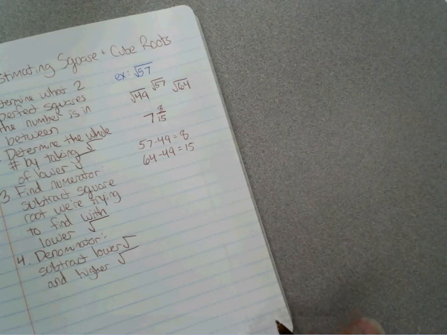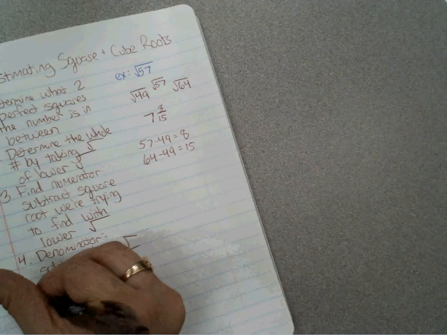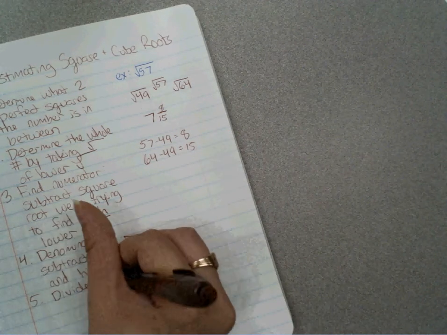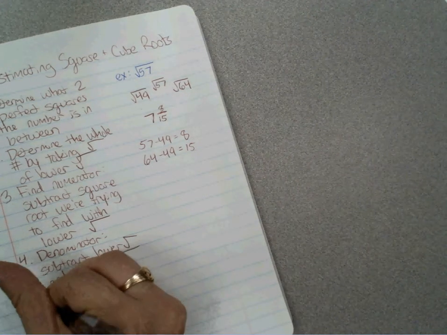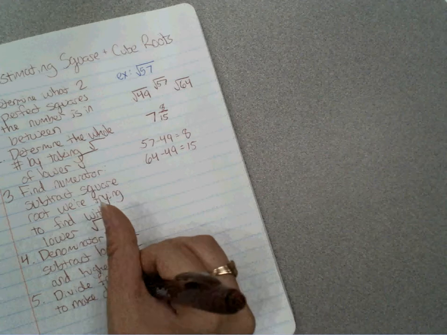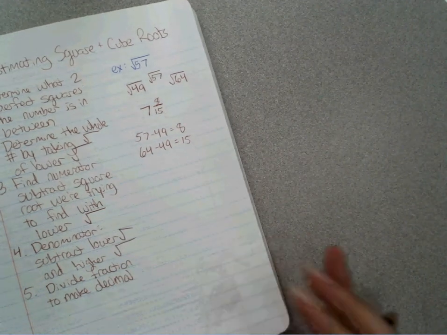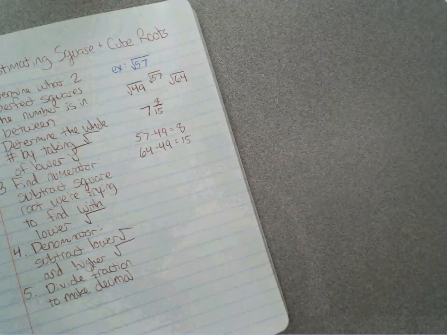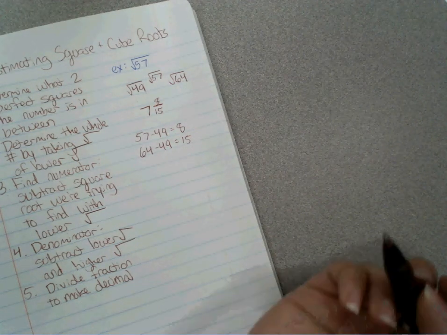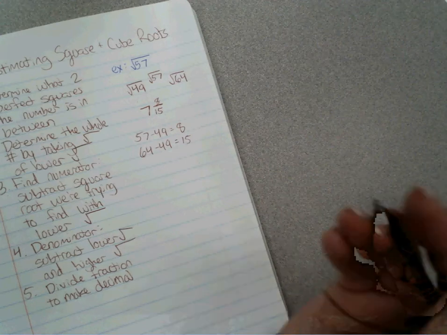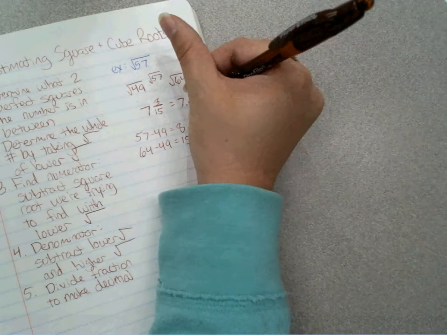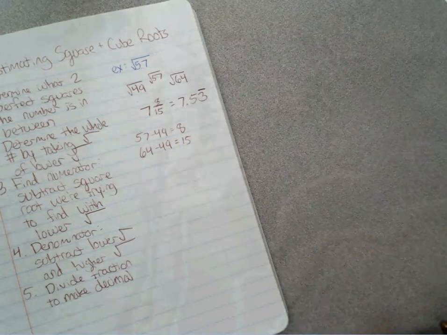And now we just want to divide the fraction to make a decimal. So we're going to be able to use a calculator for this. So if we divide on a calculator 8 divided by 15, we get 0.53 with the 3 repeating. So this is really 7.53 with that repeating.